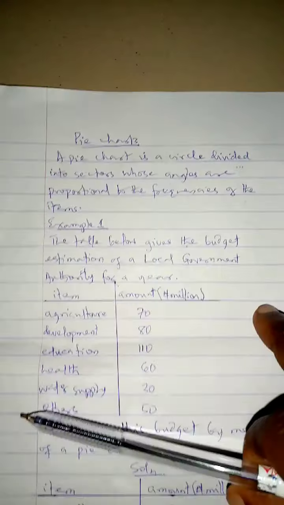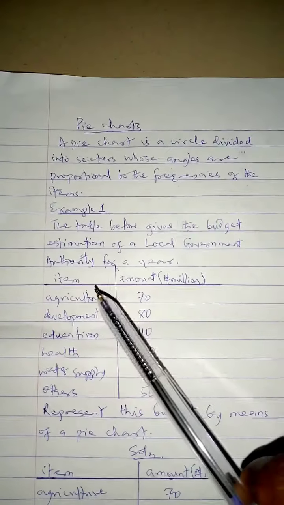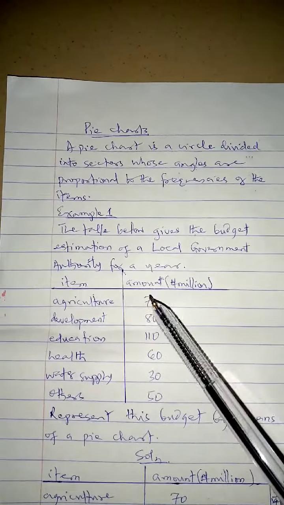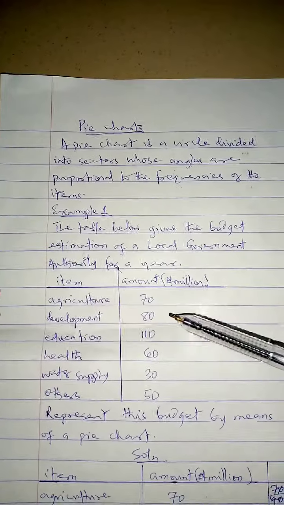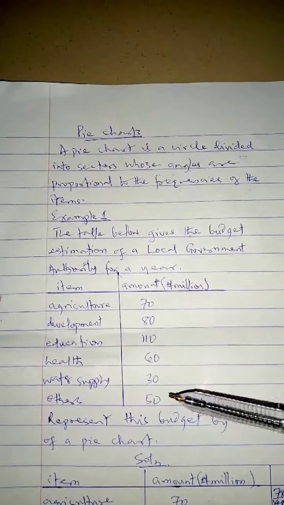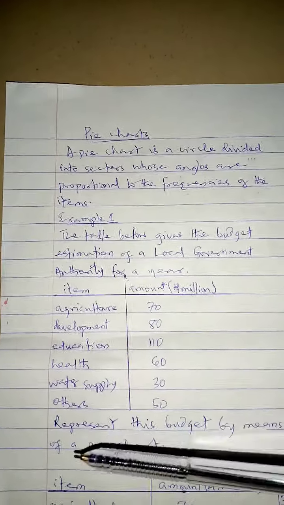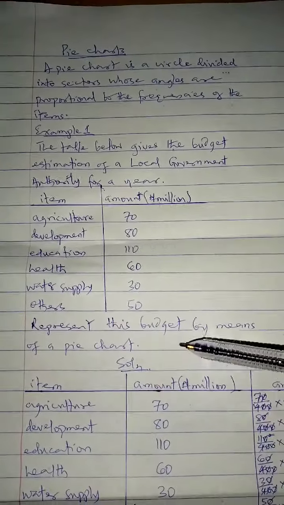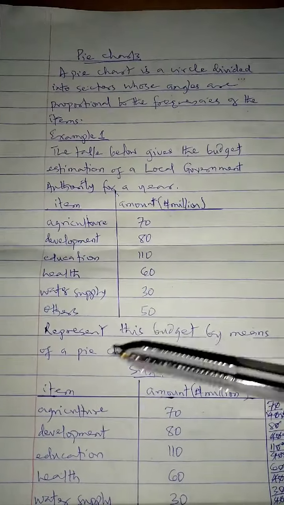Here, in example 1, we have the budget estimation of a local government authority for a year. Agriculture 70 million naira, development 80 million naira. In that order, to others 50 million naira. You have to represent this by means of a pie chart.